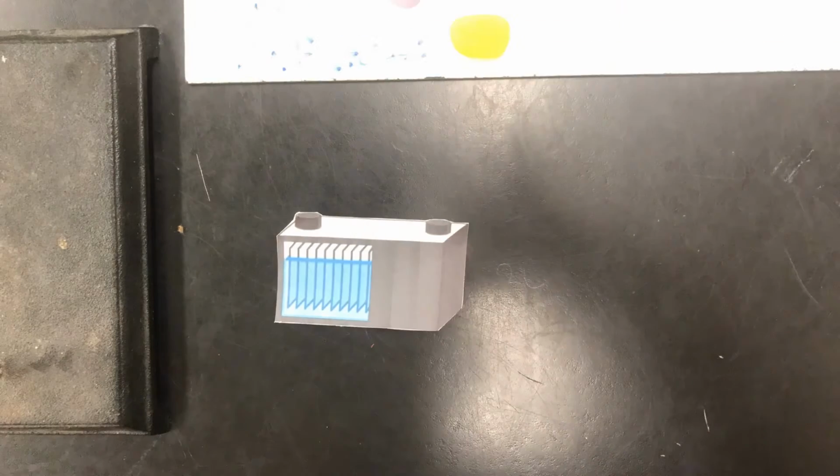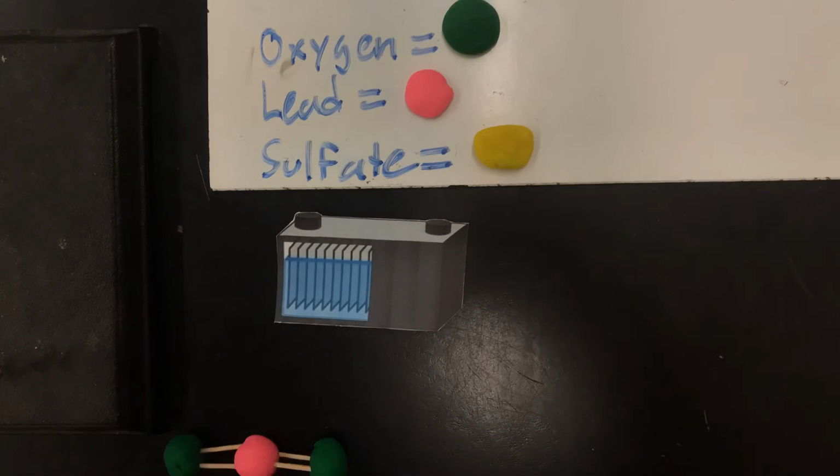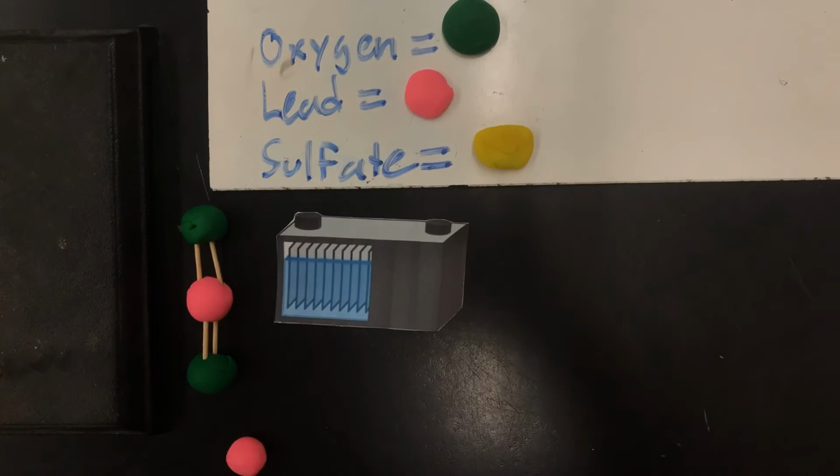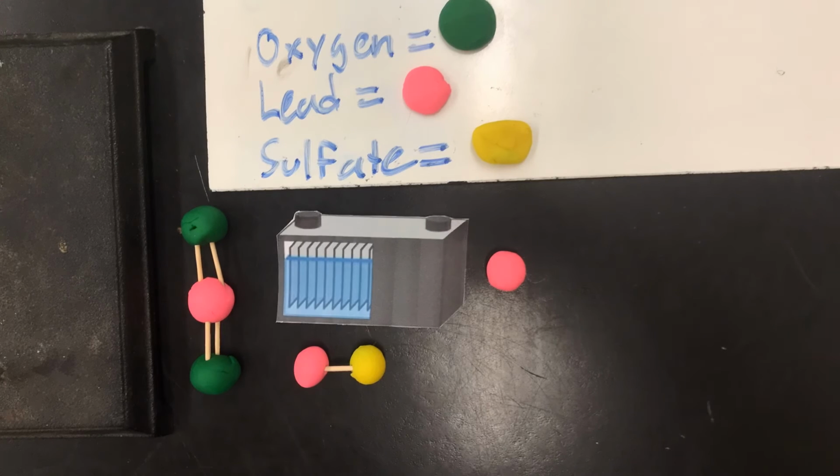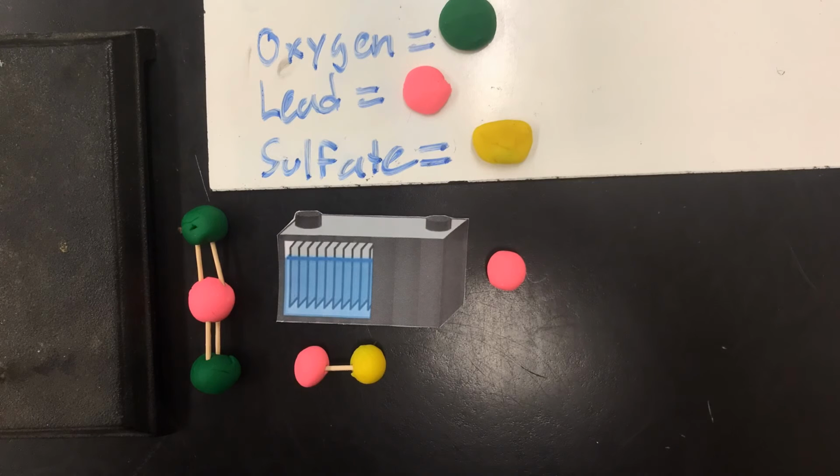As we could see in the picture, there is a liquid inside of the lead battery, and there are also plates. There are positive and negative plates. The negative plates are the lead plates, and the positive plates are the lead dioxide plates. The liquid is the lead sulfate.